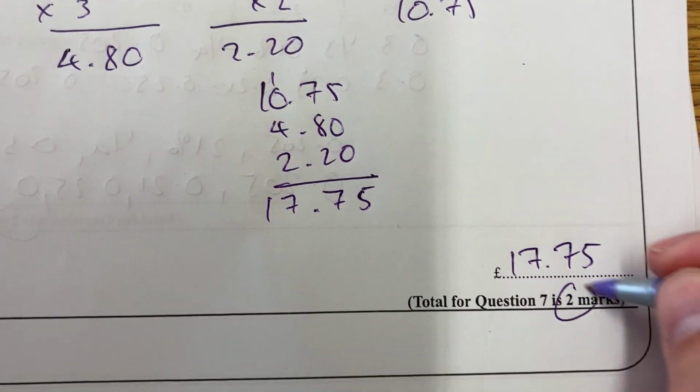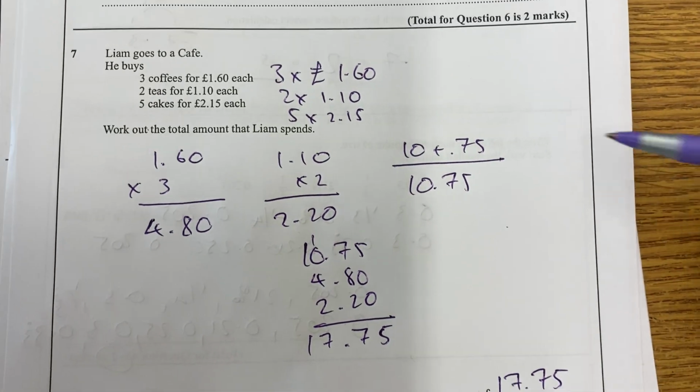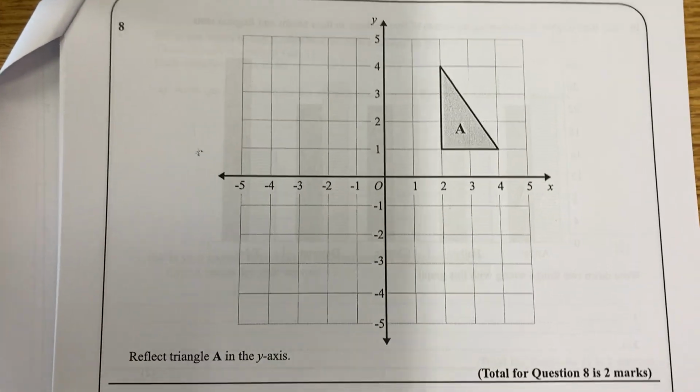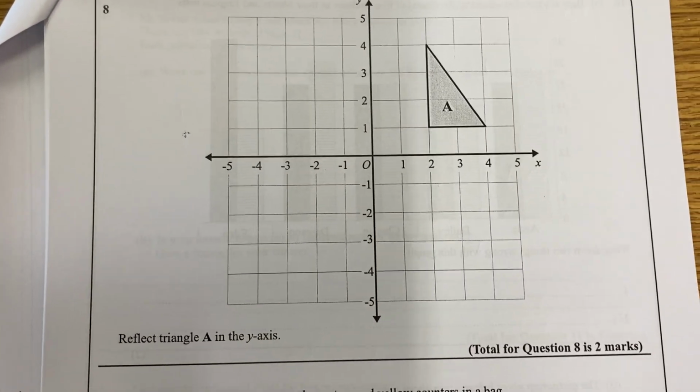£17.75. It's only 2 marks. It's actually quite a bit of work for 2 marks, but that's why I try and save marks earlier on in the paper. Right, question 8. Reflect the triangle A in the y-axis.